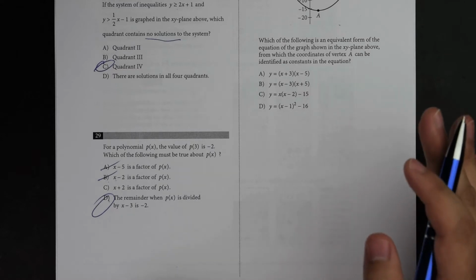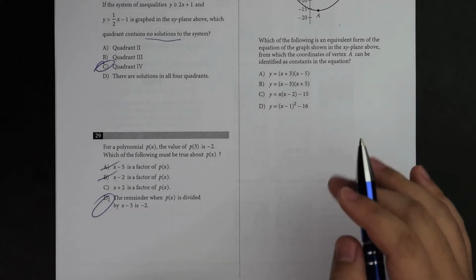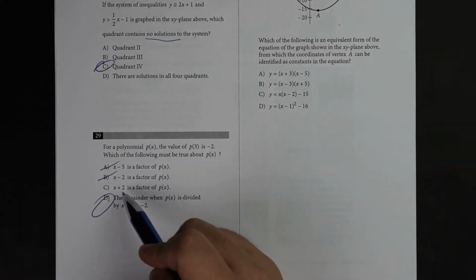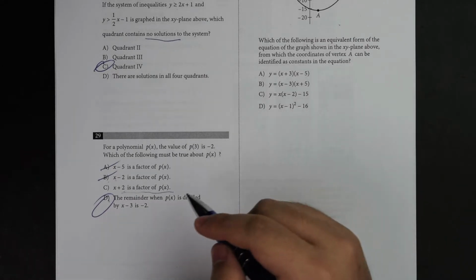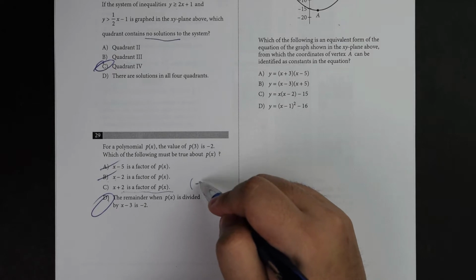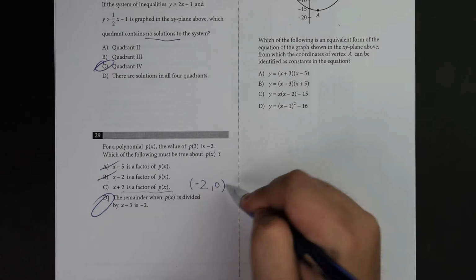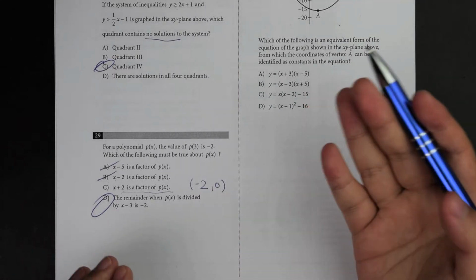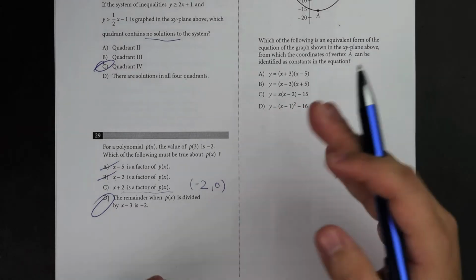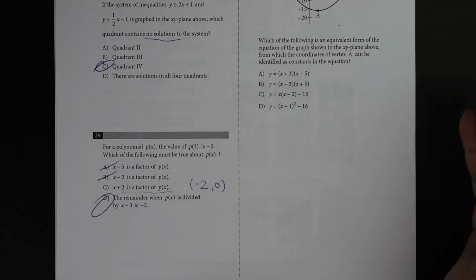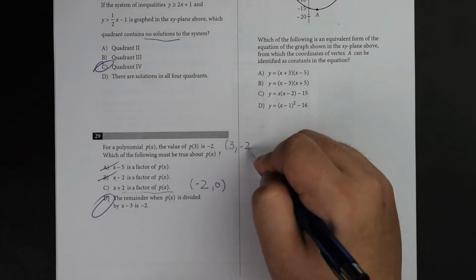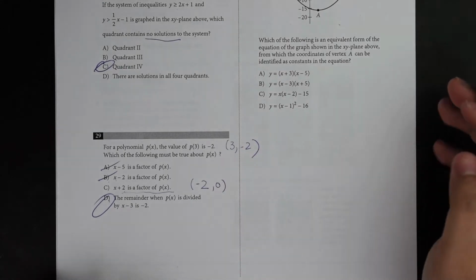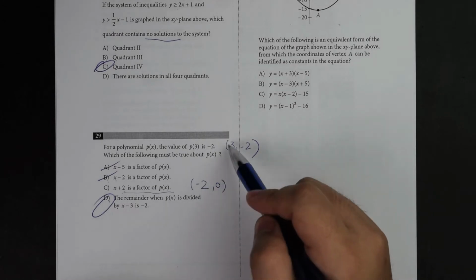I wasn't too sure in the beginning, but there's a piece that's really important for you to remember. When they say x plus 2 is a factor of P, that means there is literally a coordinate value of negative 2, 0 that exists in this graph. That means there is some sort of x-intercept for this question. But this is not what it's stating. It's saying that it's going to be 3, negative 2. And so that's not exactly what this question is stating.